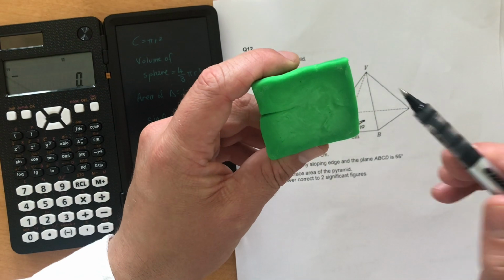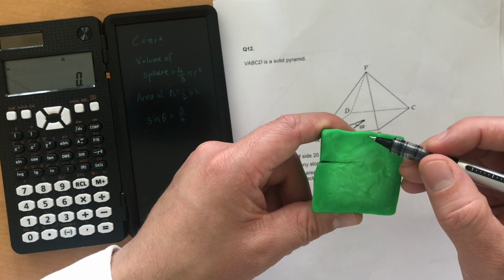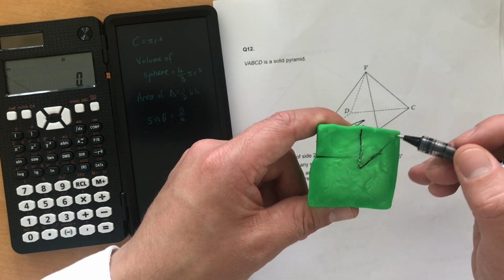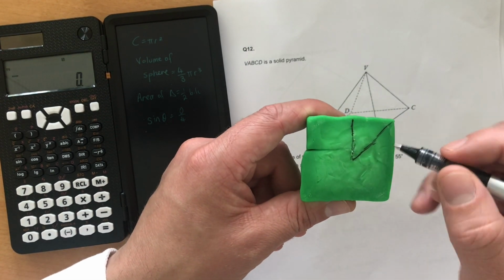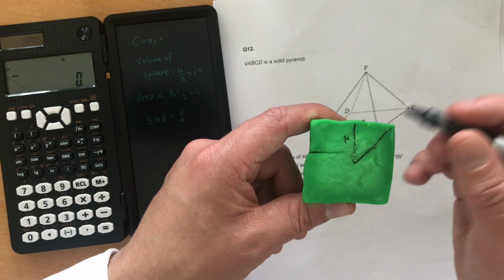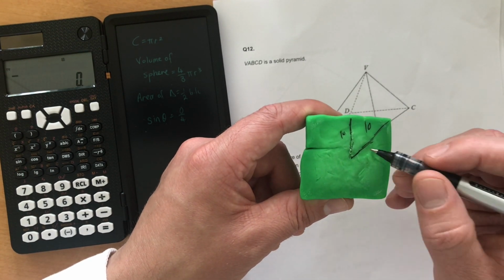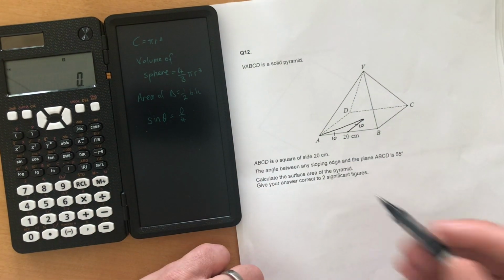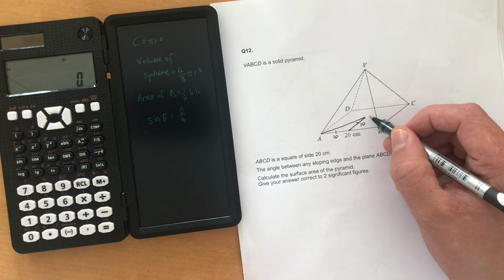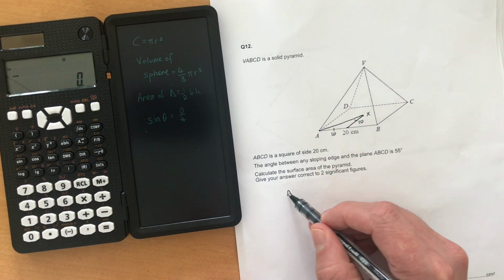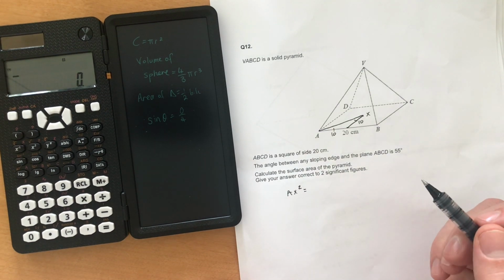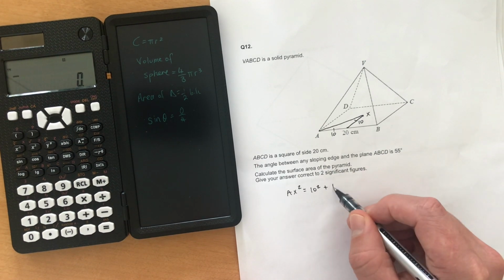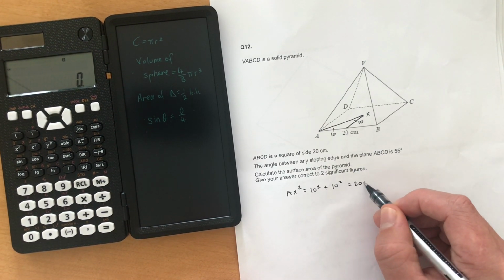So basically what we've done here is drawn a triangle from the middle of the base. We've drawn a right triangle like that. This length is 10. They tell us that in the question. This length is 10, so we can work out this hypotenuse. Okay. So let's call this point x. So we can say AX squared is 10 squared plus 10 squared. So that's 200.